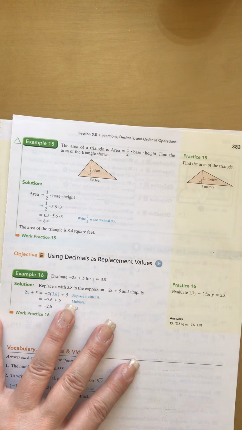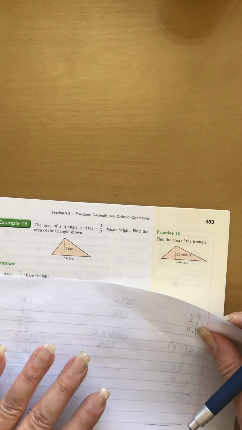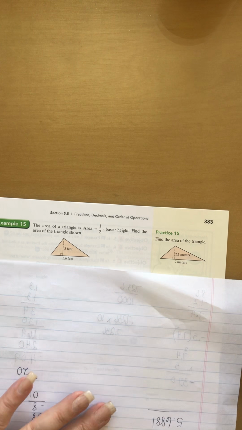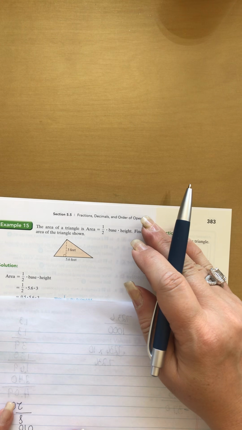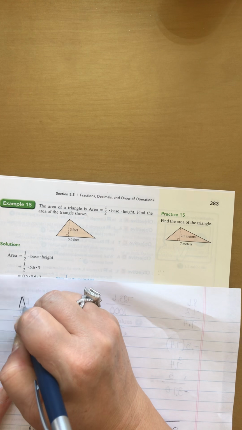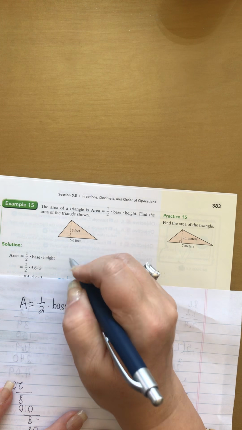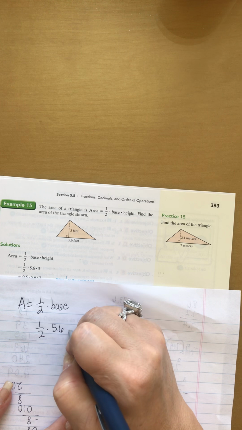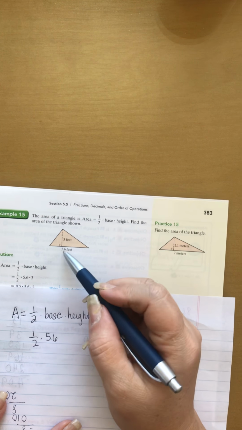So the area of a triangle, area is 1/2 base times the height. So you have a triangle here and the base is 5.6 and the height is 3 feet. So basically all you're doing is using the formula. Area is 1/2 times the base. The base is 5.6. And then times the height. And the height of this triangle is 3 feet.